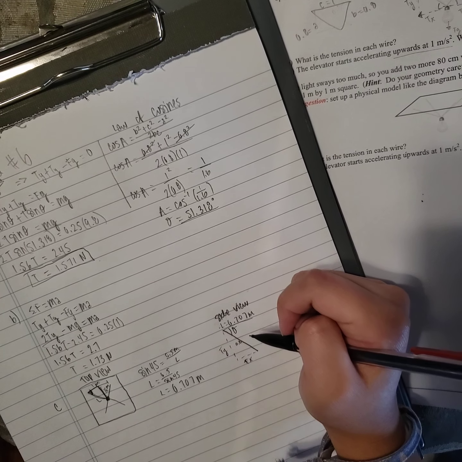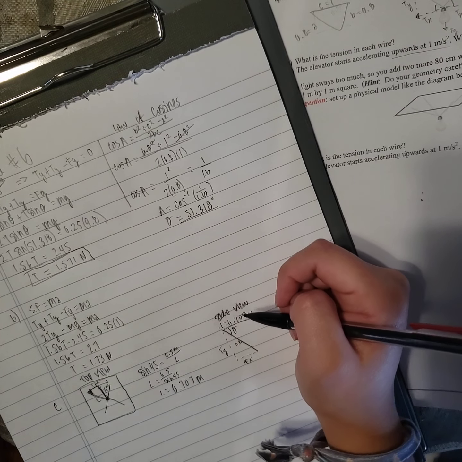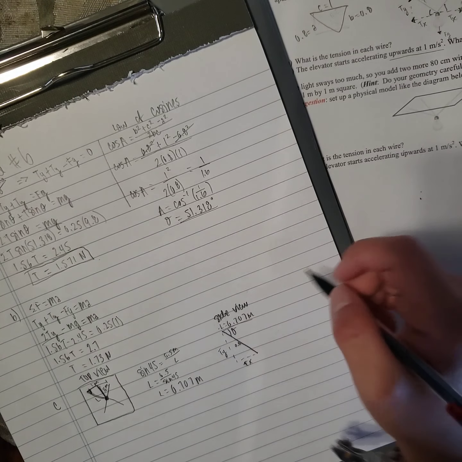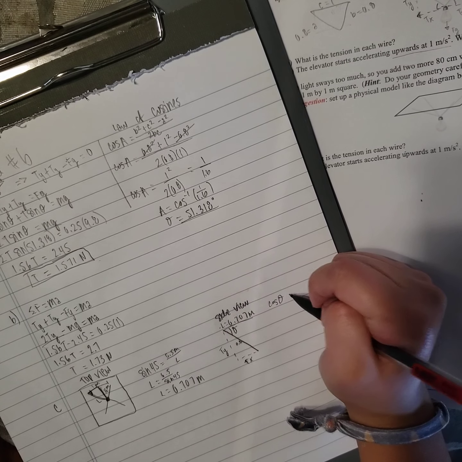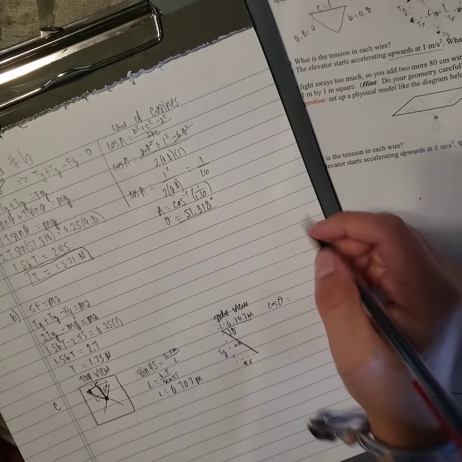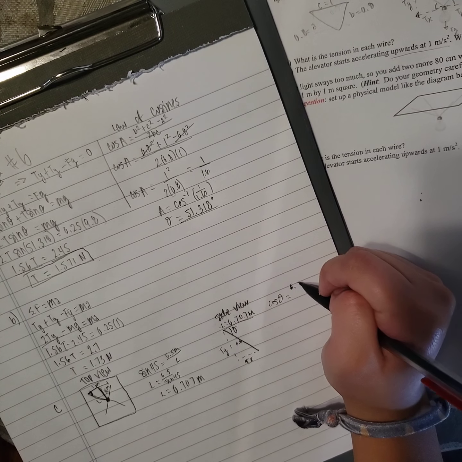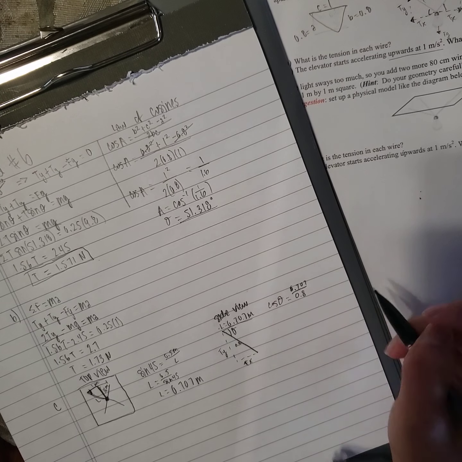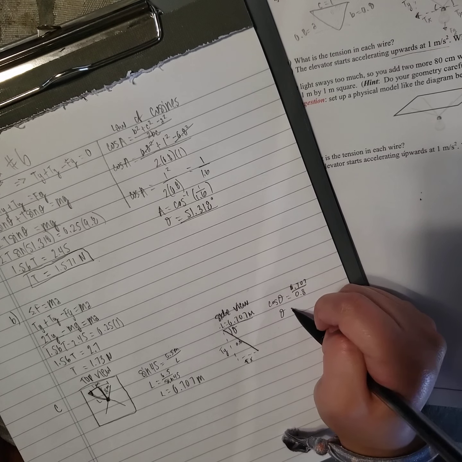This would be our ty and our tx. Okay, so we want to find our theta, and using what is given, we can use cosine. So cosine theta is equal to adjacent, 0.707 over 0.8. You can plug that in.